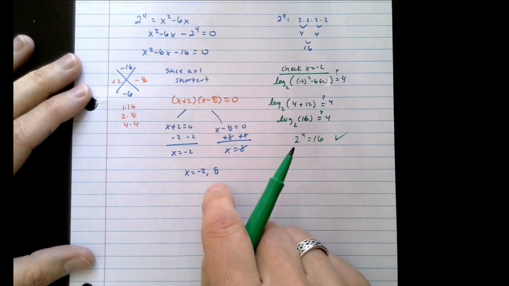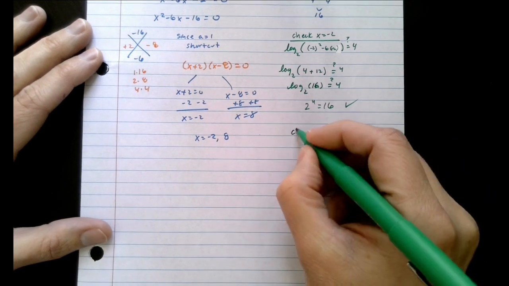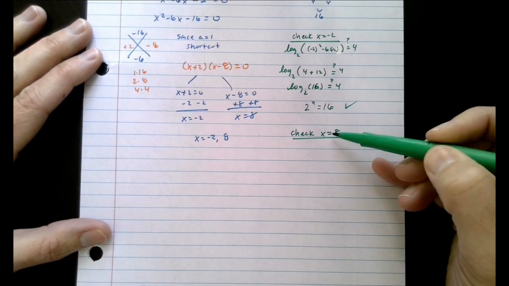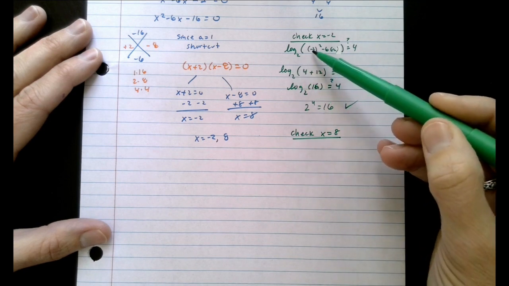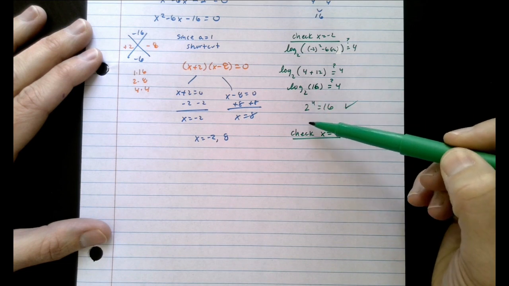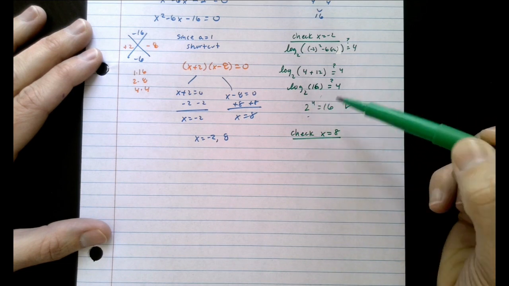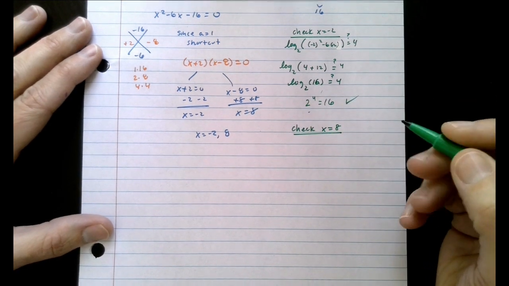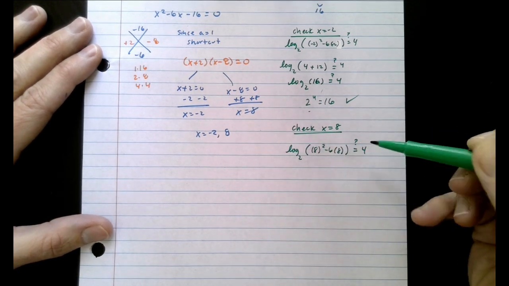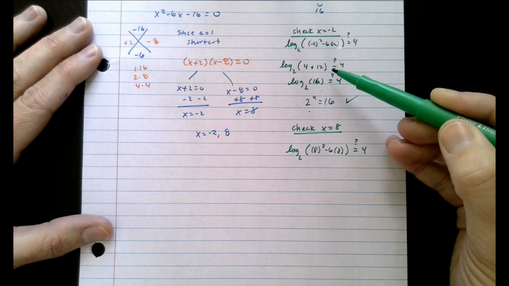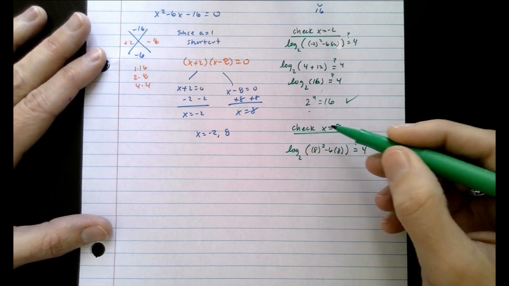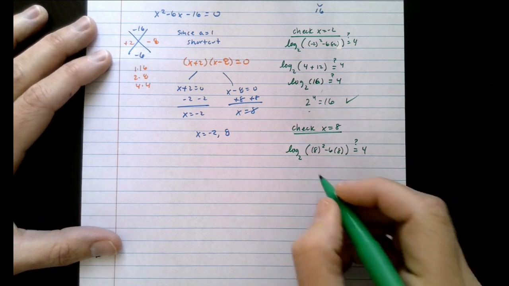Now let's check positive 8. I'm going to do the same thing I did up here with -2. I'm going to plug 8 into my equation where it tells me, and then simplify down my log side until I'm ready to convert to exponential to see if it is a true or false statement. Remember on your checks to put question marks above each statement until you're ready to definitively determine yes or no, or in other words, true or false the statement is.